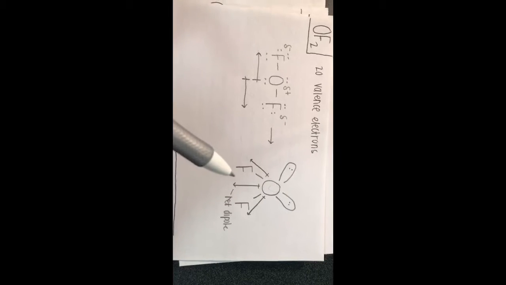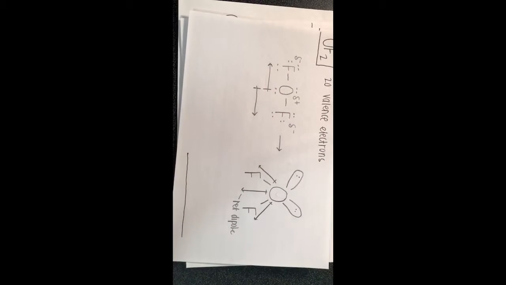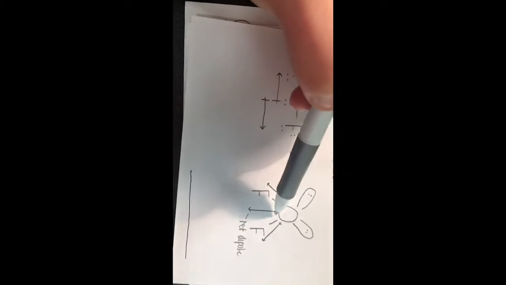And since our domains are not all equal, this is not equal to this, and this is not equal to this, our dipoles will not be able to cancel out. So there's going to be a net dipole, and the net dipole is going to go straight down. And because there is a net dipole, the molecule is going to be polar.